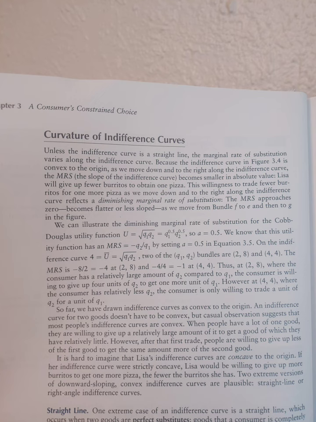On the indifference curve, 4 equals U-bar equals the square root of q1 times q2. Two of the (q1, q2) bundles are (2, 8) and (4, 4). The marginal rate of substitution is negative 8 over 2, equals negative 4, at (2, 8), and negative 4 over 4, which equals negative 1, at (4, 4).